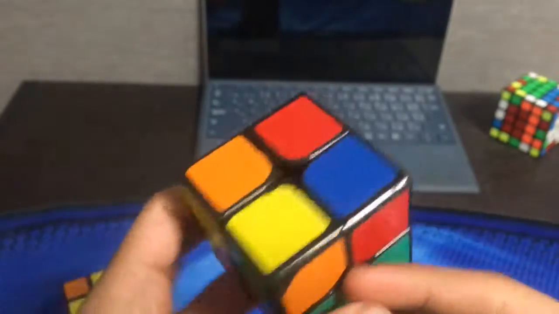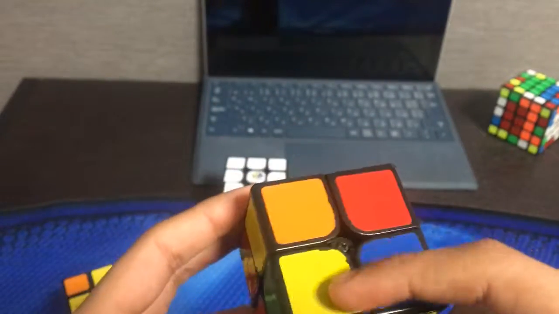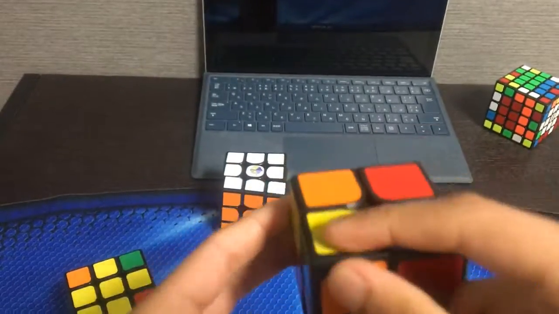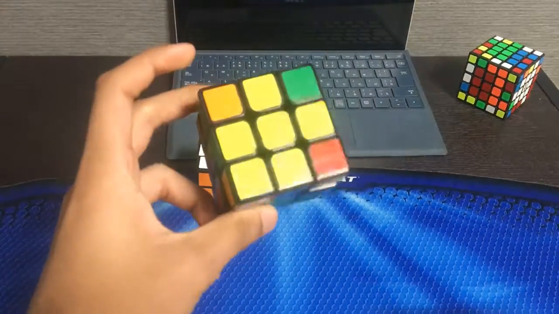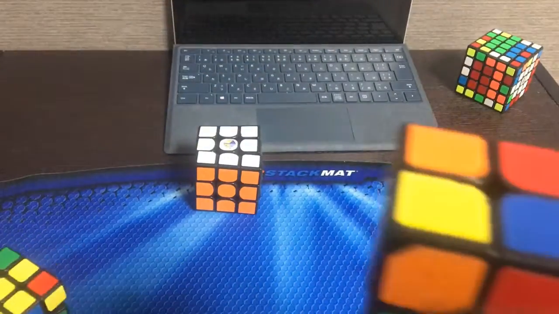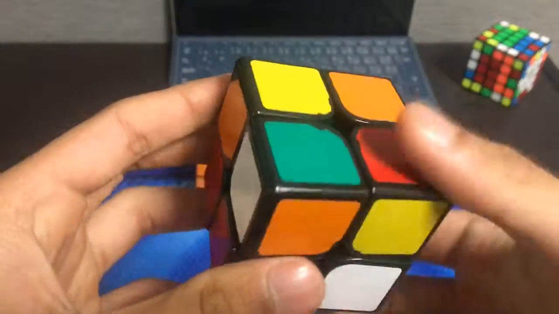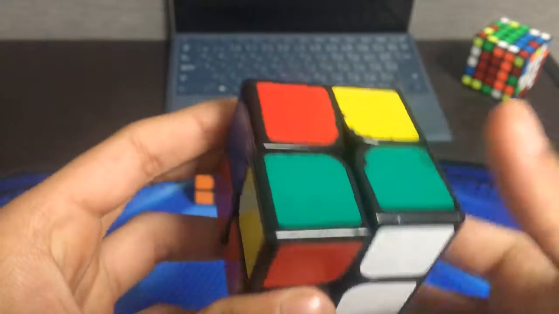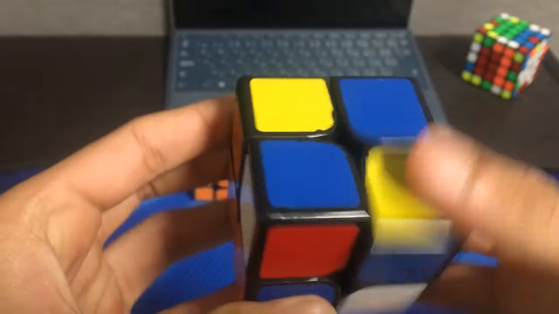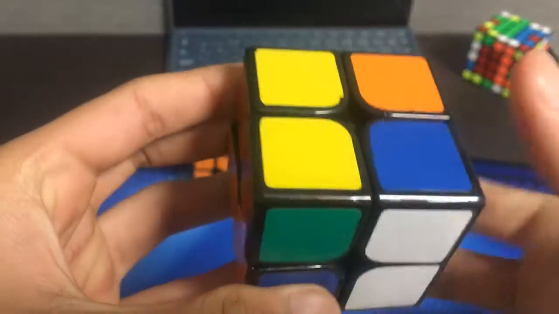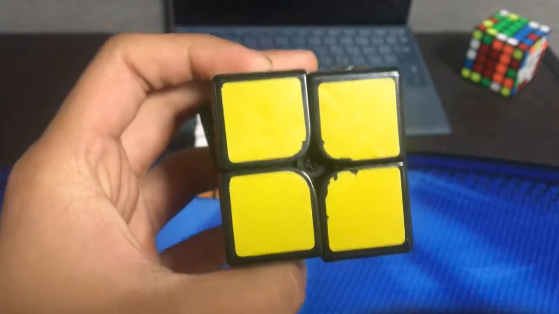You do this case until you get one piece on the top, just one piece, and you hold this piece to the left, similar to the 3x3 where you held this piece to the left. So you hold it to the left and you do the same thing again: R U R' U R U2 R'. And again you hold it to the left: R U R' U R U2 R'. And you solve the OLL.